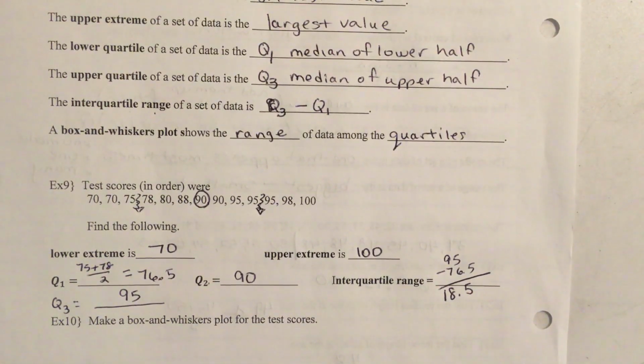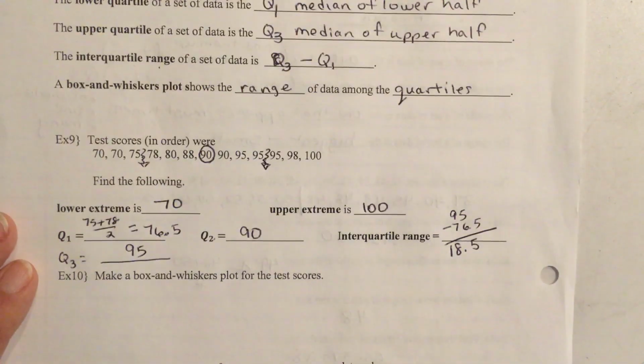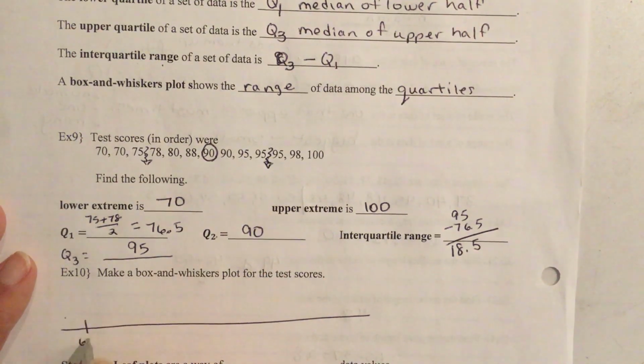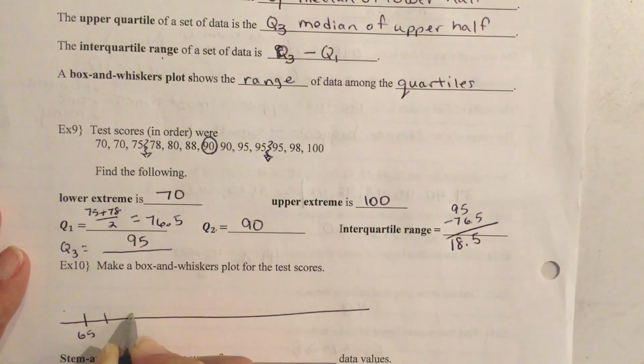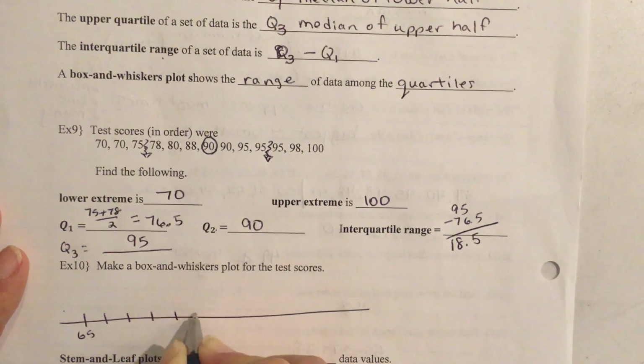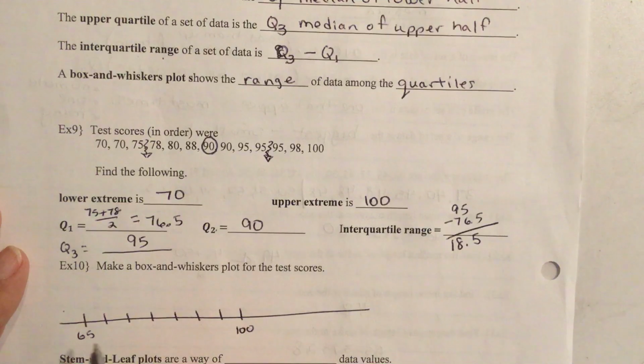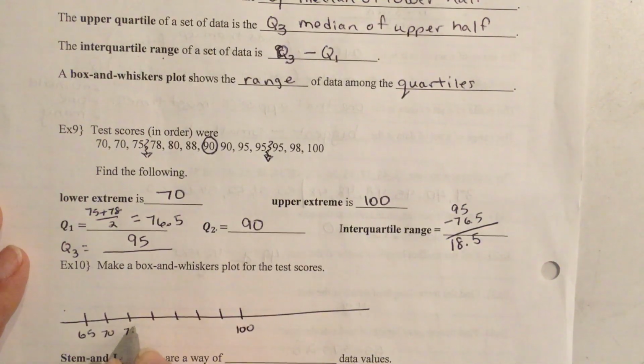Now we're ready to make a box and whiskers plot. In order to do that, we need a number line for our guideline. Notice our values go between 70 and 100. So I'm going to choose to count by 5s, and I'm going to go ahead and start on maybe 65, 70, 75, 80, 85, 90, 95. Okay, feel free to pause this video if you need to while you make your number line.